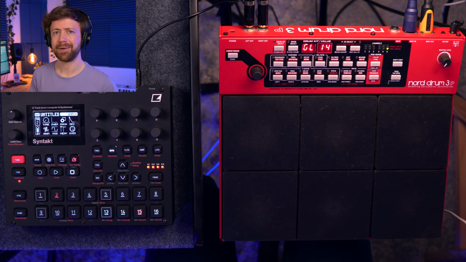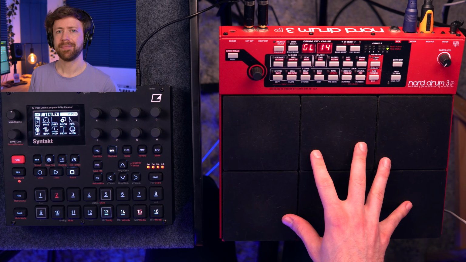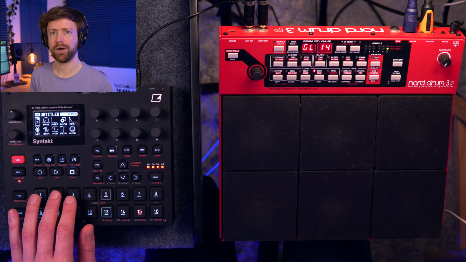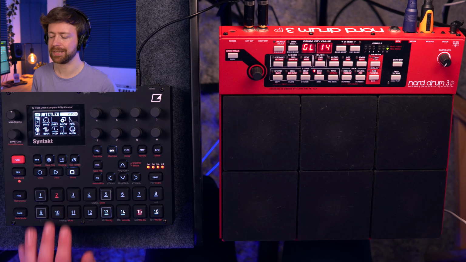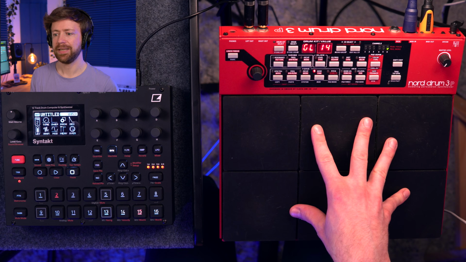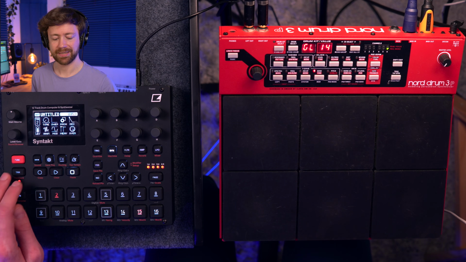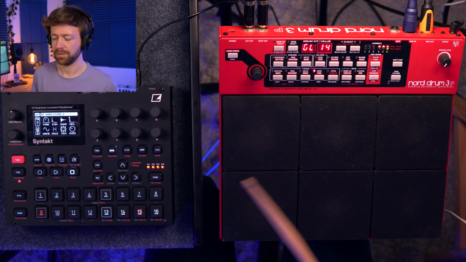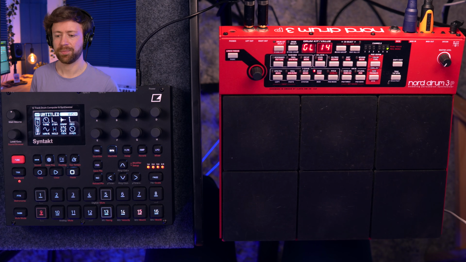And since we're already speaking about some limitations, the Nord Drum can only send out MIDI globally, which is a big limitation because here you saw that the kick, the snare, the hi-hat, wherever you put them, they all have individual MIDI channels. And you can only send out one MIDI channel on the Nord Drum, which means you can still play like tuned kick drums, but you can't play kits with like kick, snare, hi-hat, at least not on the Syntakt.